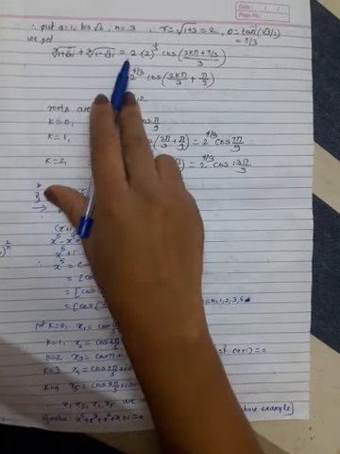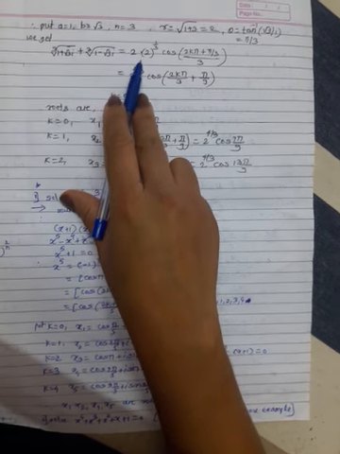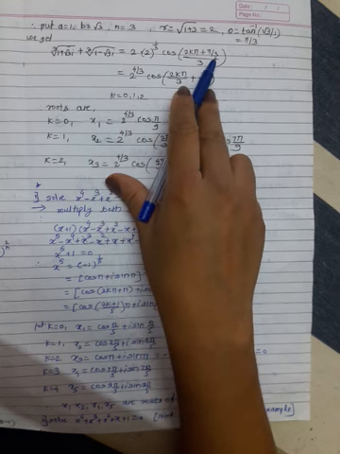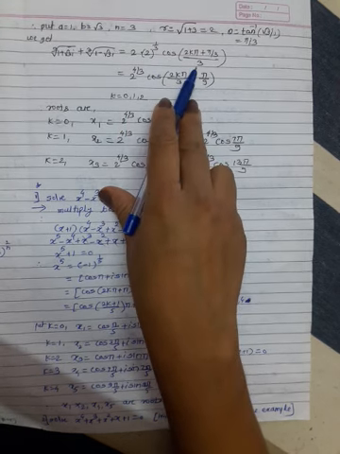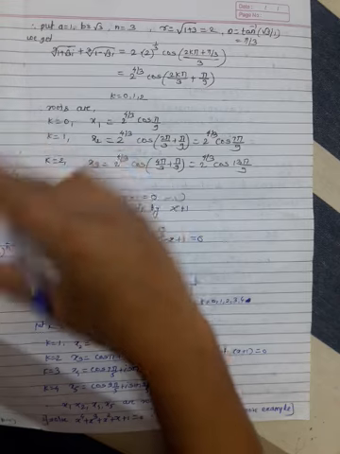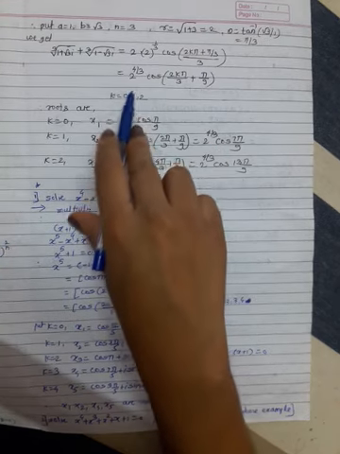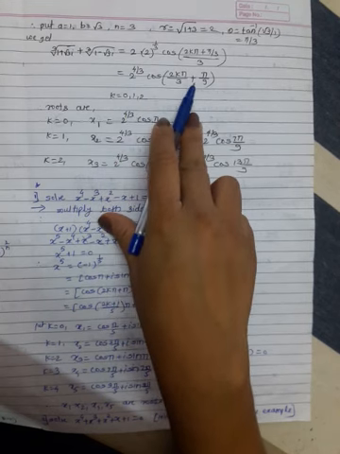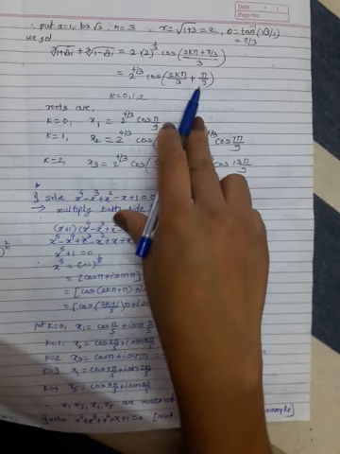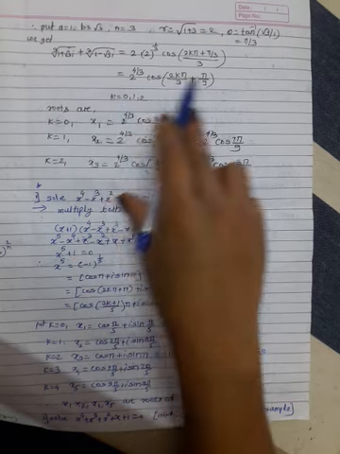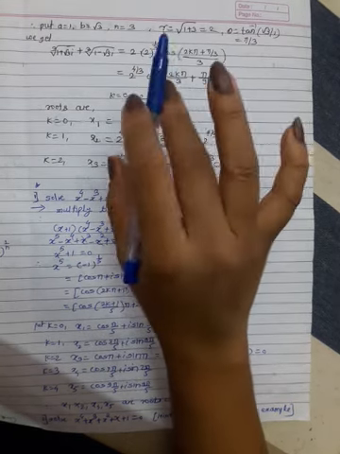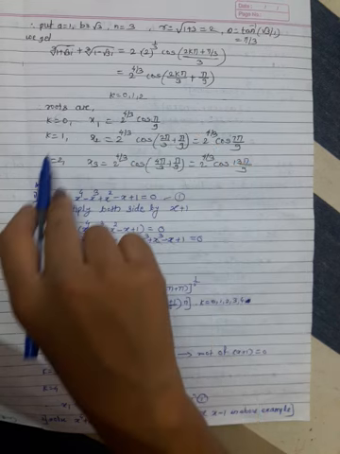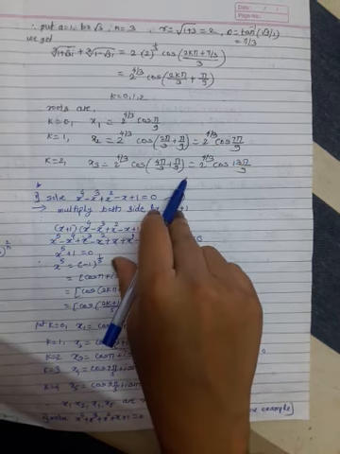Therefore this addition is nothing but 2 into r raised to 1 by 3 cos of (2k pi plus pi by 3) upon 3. Put this value as it is in the earlier result. We get 2 raised to 1 into 1 plus 1 by 3, 4 by 3, cos of 2k pi by 3 plus pi by 9. K values: n value is 3, total number of roots are 3, therefore k values start from 0, 1, 2. Go on putting values 0, 1, 2, we get 3 roots here.